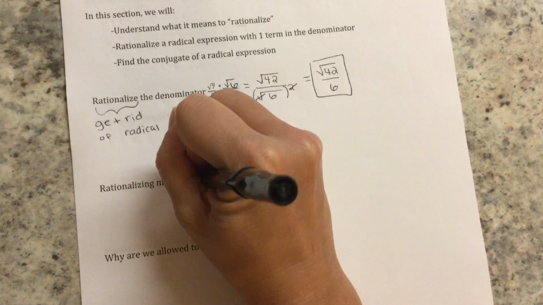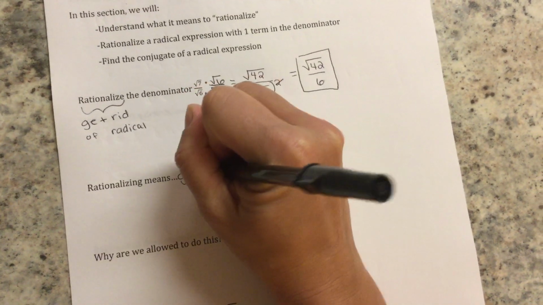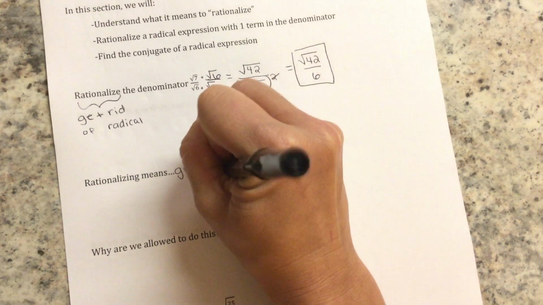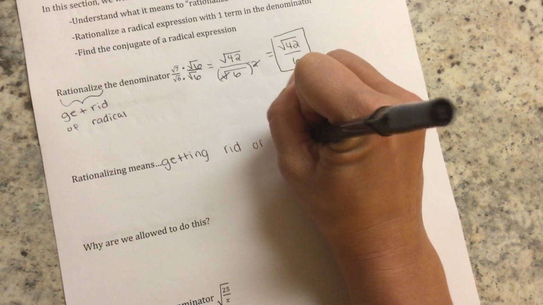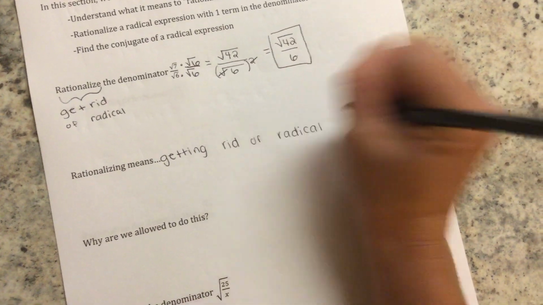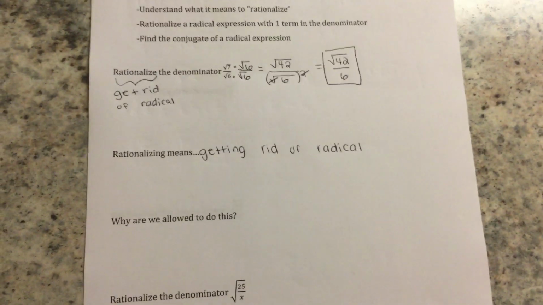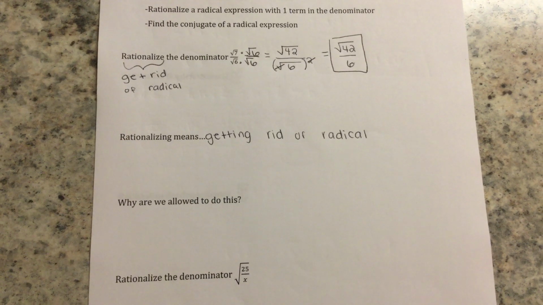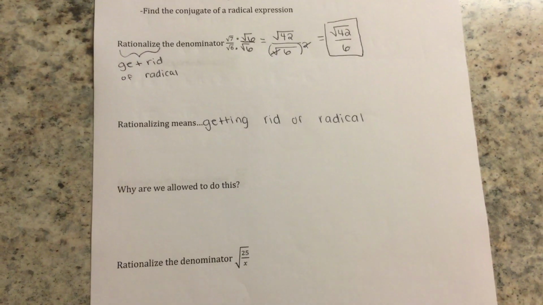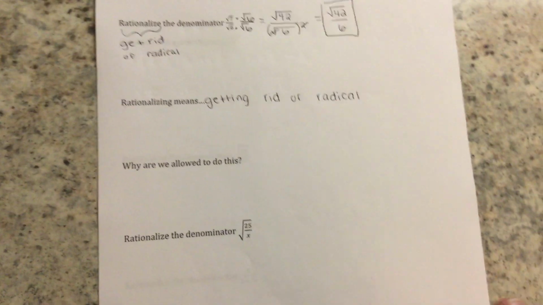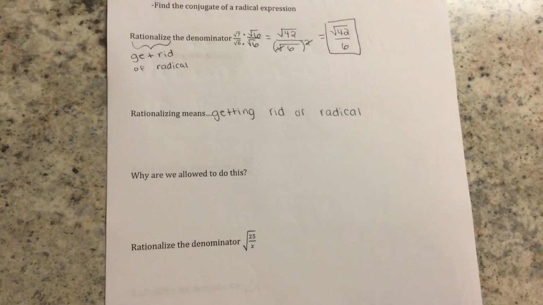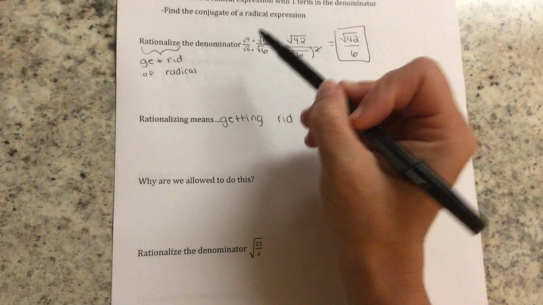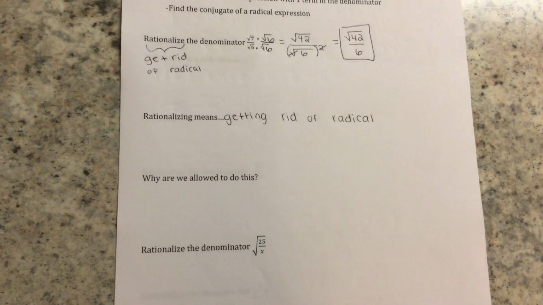Again, rationalizing means we're going to be getting rid of the radical, whether it's in the numerator or on the denominator, but this class we only do rationalizing the denominator. So why are we allowed to do this? Because we are technically not changing the function, we're just changing the way it looks, because we're technically just multiplying by a fancy way of writing 1.